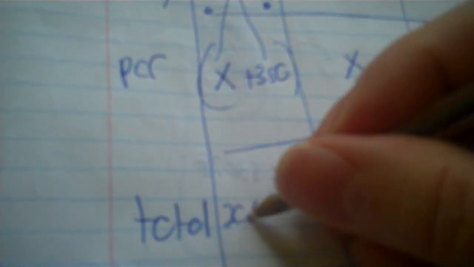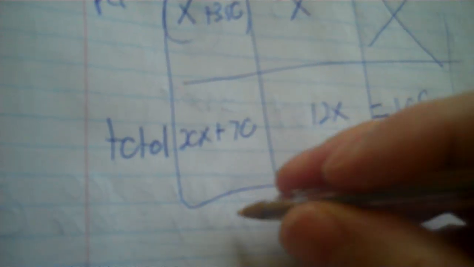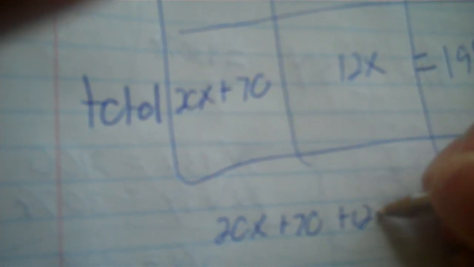Then you take 12 times X, which is 12X. Now over here you put that in parentheses and you make a couple rainbows with times signs. You got to take 20 times X, which is 20X. Then 20 times 3.50 is 70. So here's your equation. You have 20X plus 70 plus 12X equals 198.